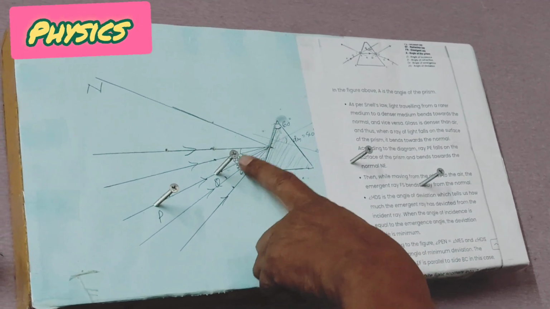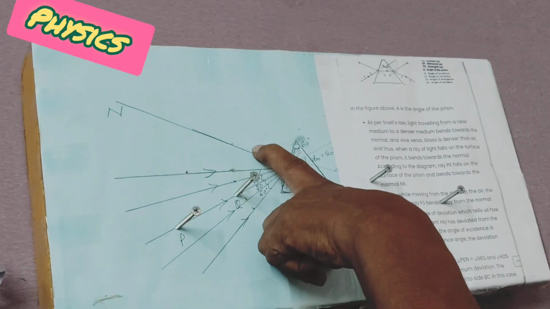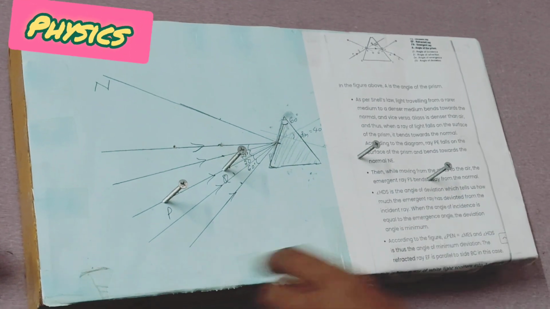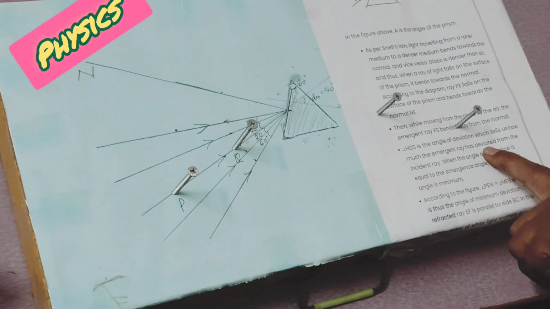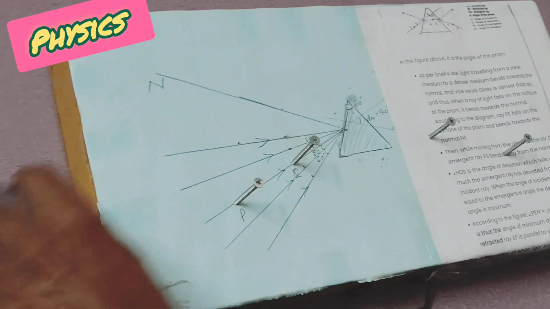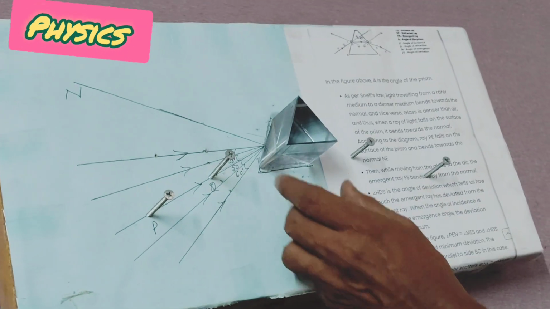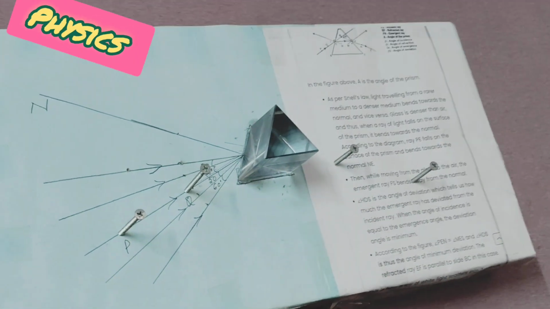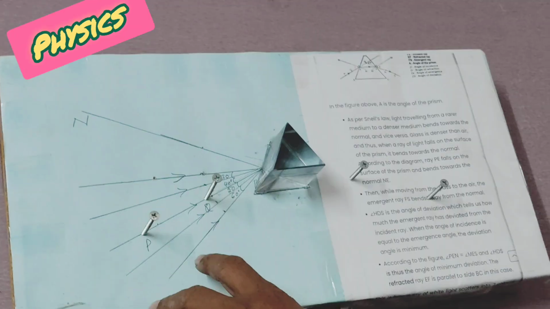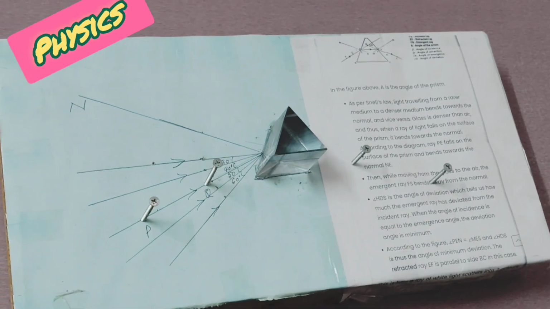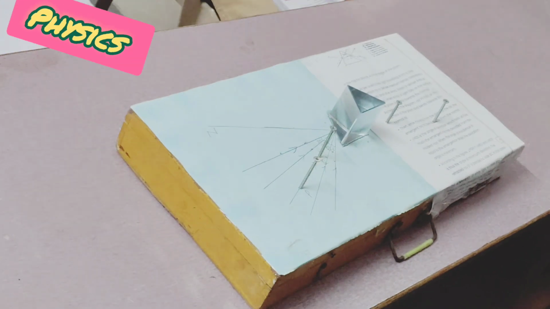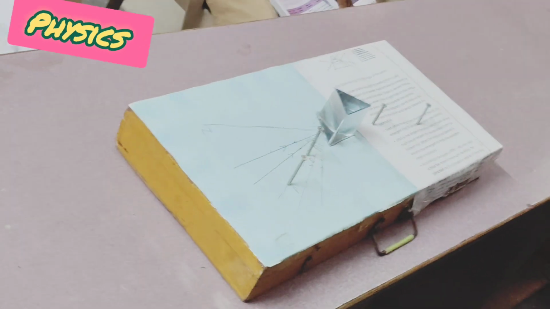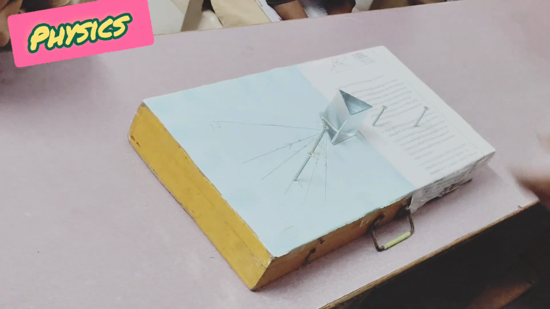The incident ray makes an angle with the normal, the angle of incidence. The refracted ray, how can it be seen? These 2 pins are pointed here. Keep the prism like this. These 2 pins are the objects. You can see the image in this direction. Is anybody, one of you, come to this side. You see the images of these 2 pins in this direction.